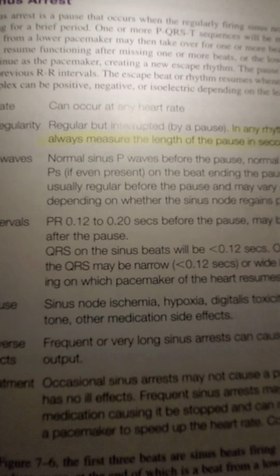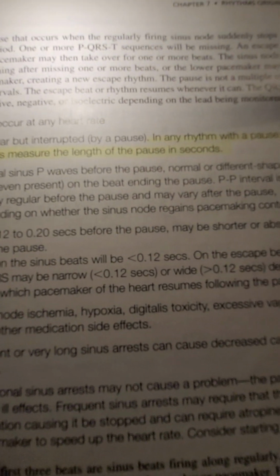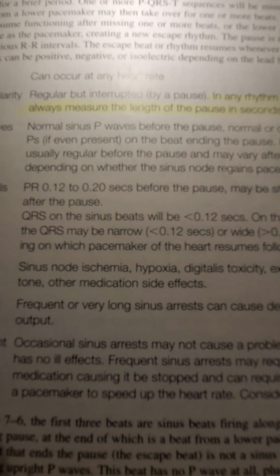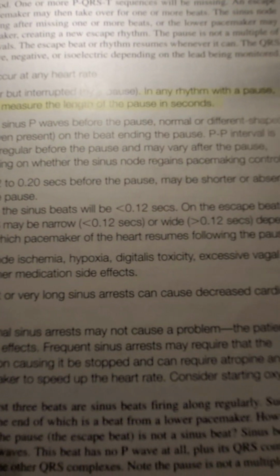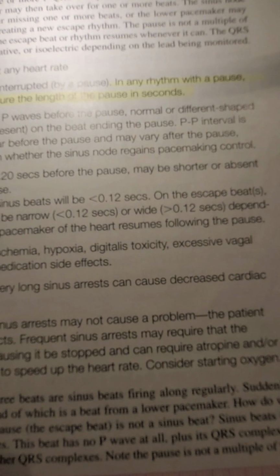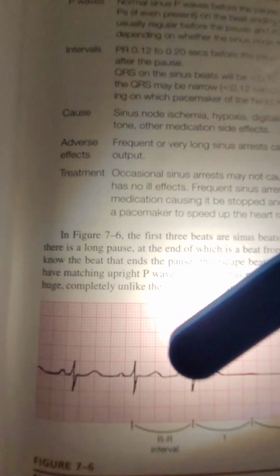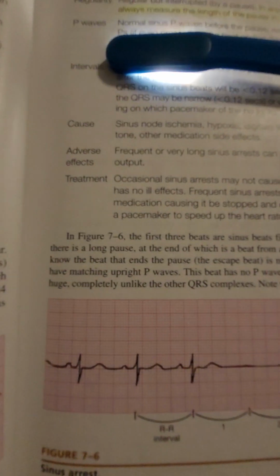As far as the P wave, it says normal sinus P waves before the pause, normal or different shaped P waves, if even present, on the beat ending the pause. So I guess it's saying normal P. Some of this stuff I have to refresh myself.